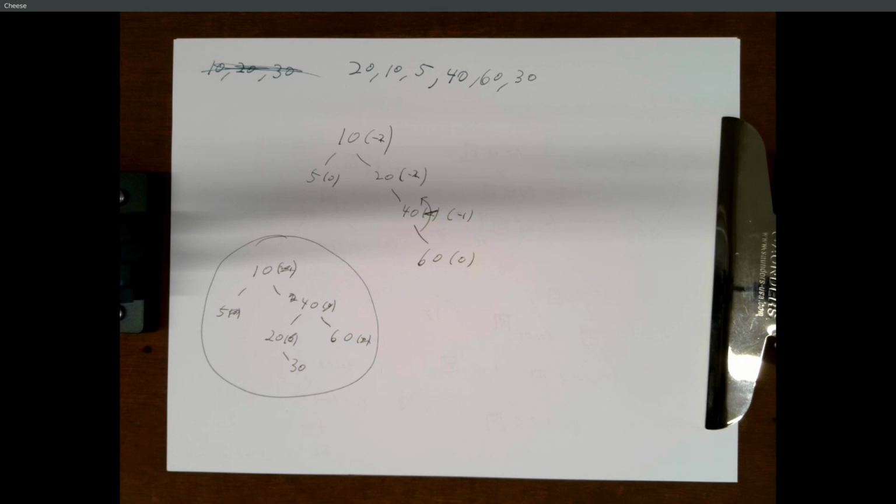What are your balance factors here? And then what do you do with the right child? Well, there was that time. So this was balanced, you didn't need to make a rotation.